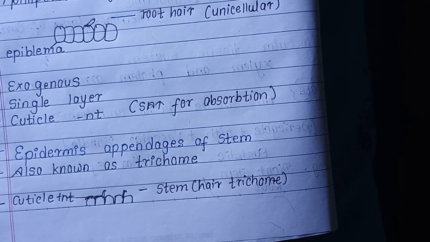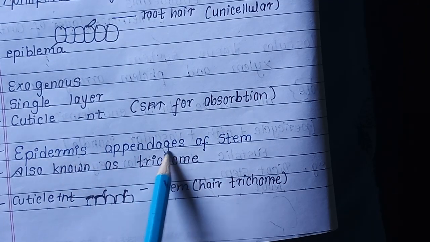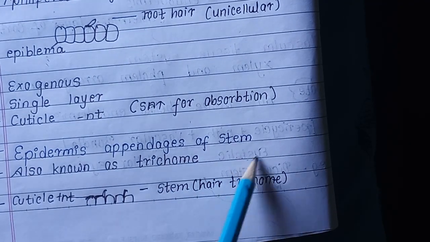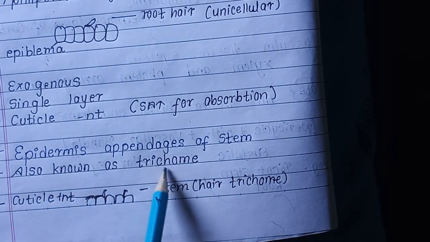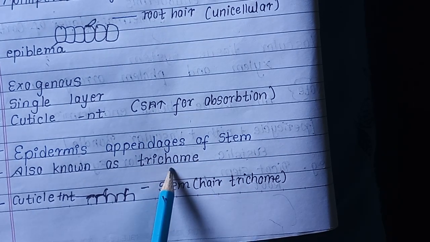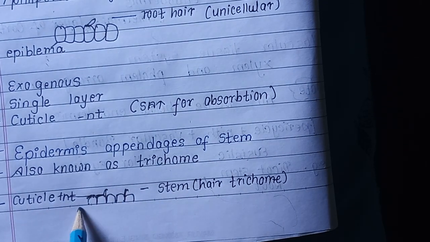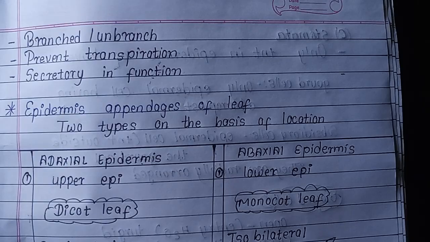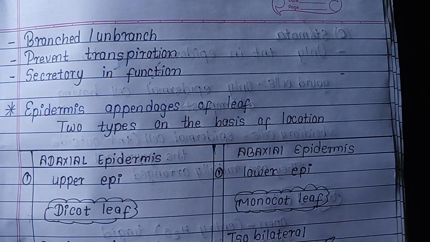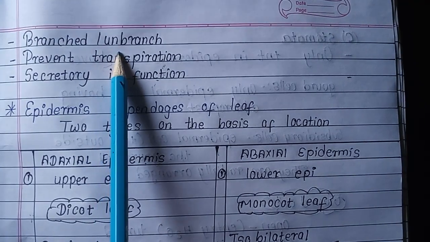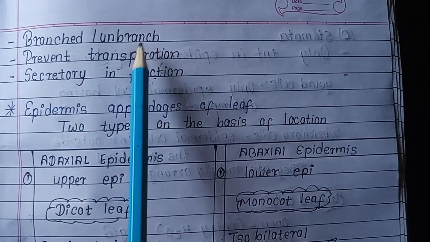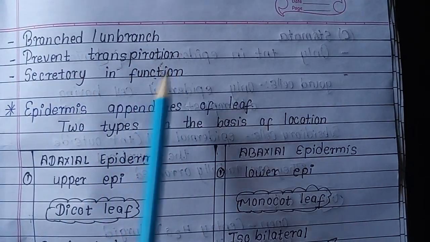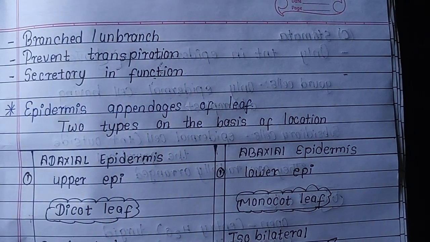And let's start the epidermal appendages of stem, also known as trichome. The stem hair is also called trichome. Here cuticle is present. It is also exogenous. The trichome may be branched. On branching, it prevents transpiration. It is secretory in function.